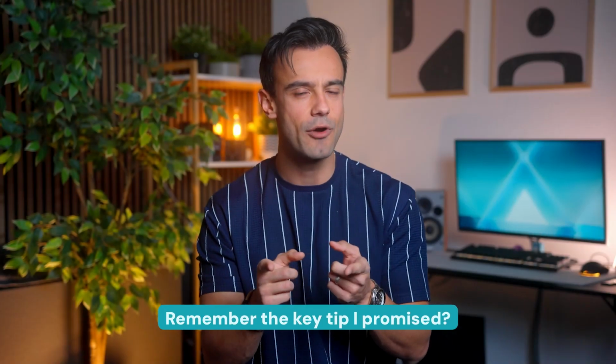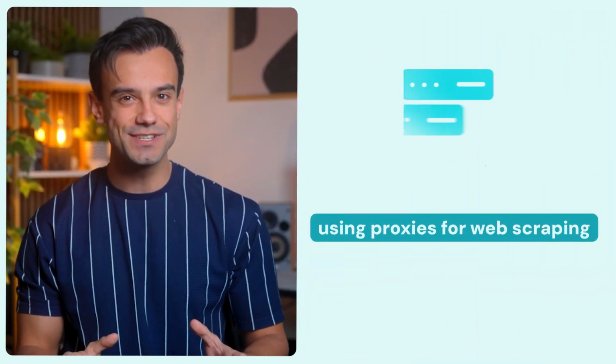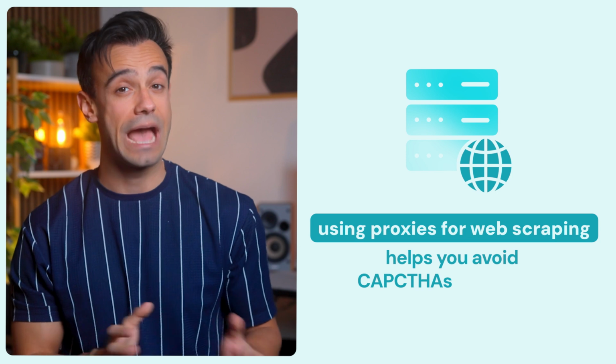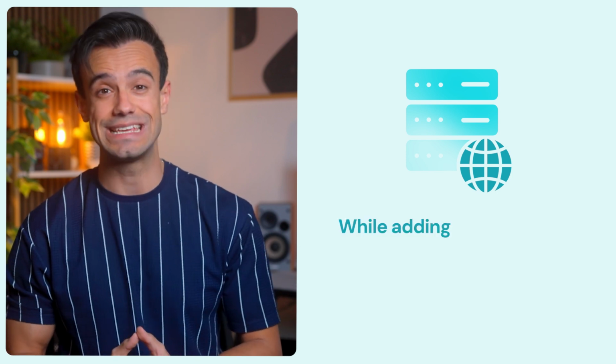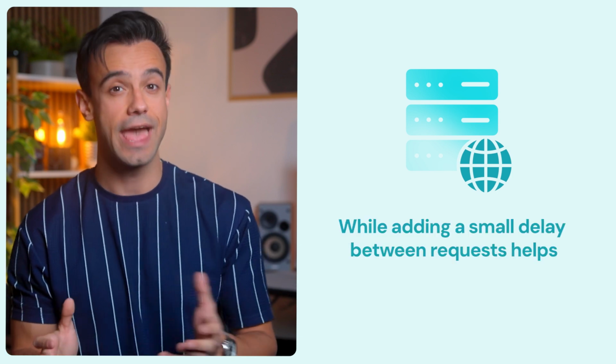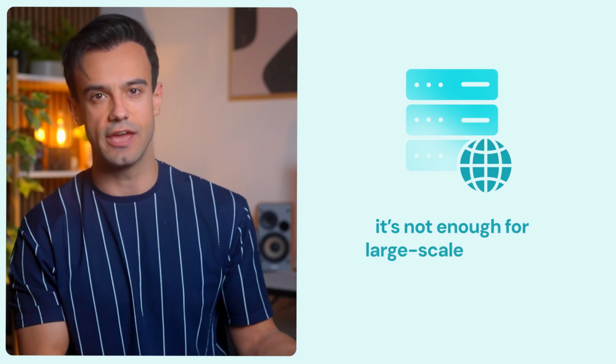Remember the key tip I promised? Here it is. Using proxies for web scraping helps you avoid CAPTCHAs and IP bans, while adding a small delay between requests helps, it's not enough for large-scale scraping.